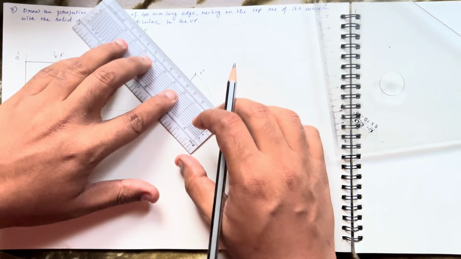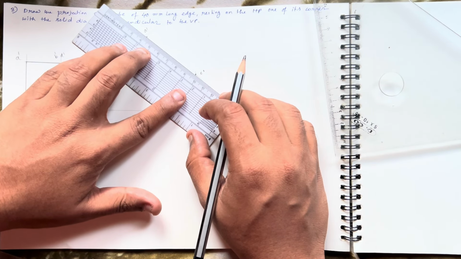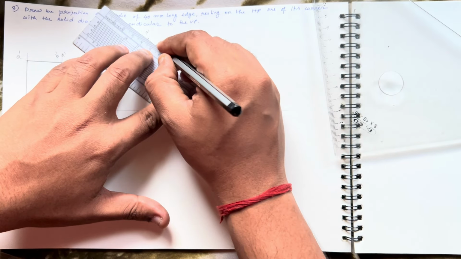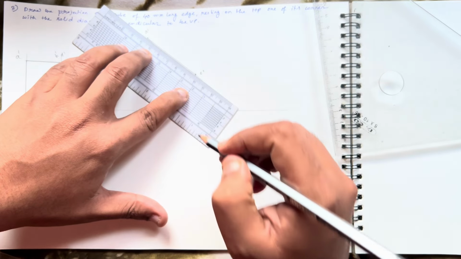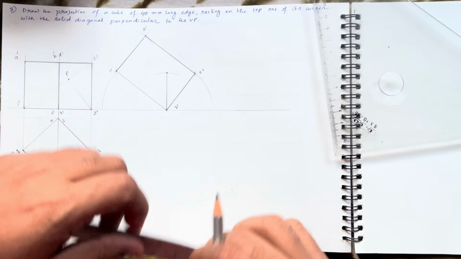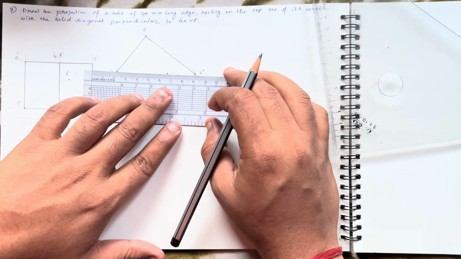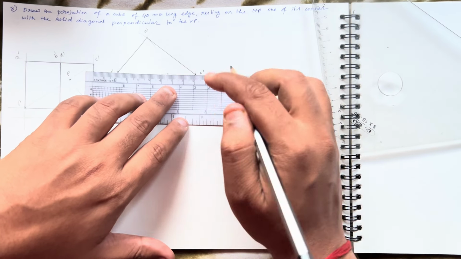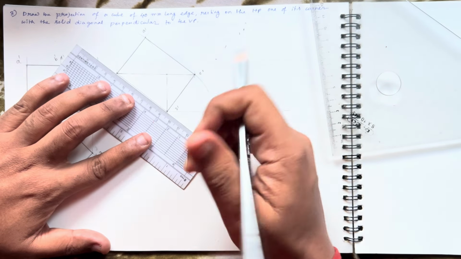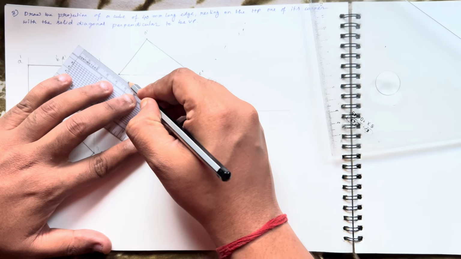Make it dark, because we just rotated the cube so that this diagonal is parallel to the horizontal plane. The edges should be dark.